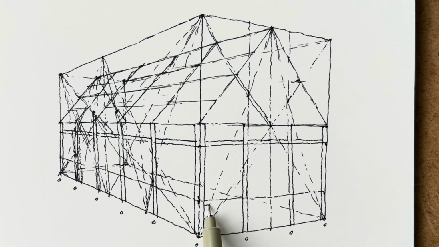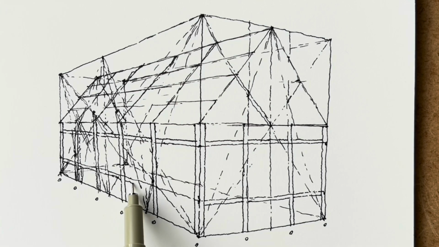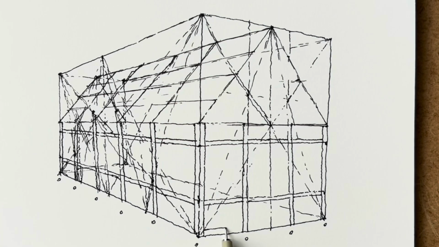And the next one is the horizontal line to indicate the beams in between the timber frames. So now I started with the framing, the structure framing, secondary structure, right there.